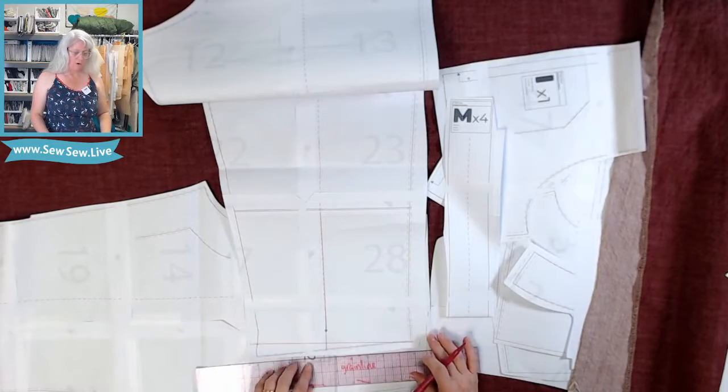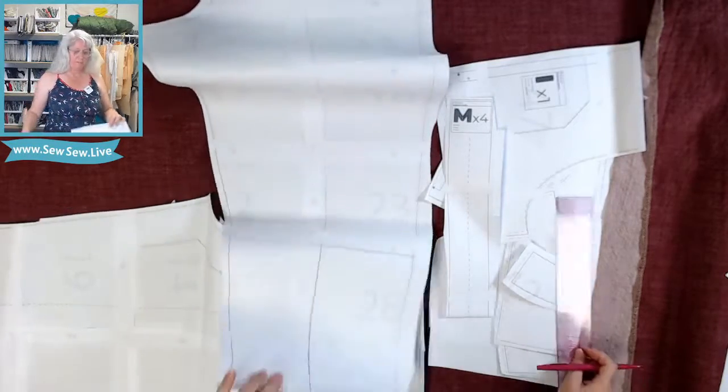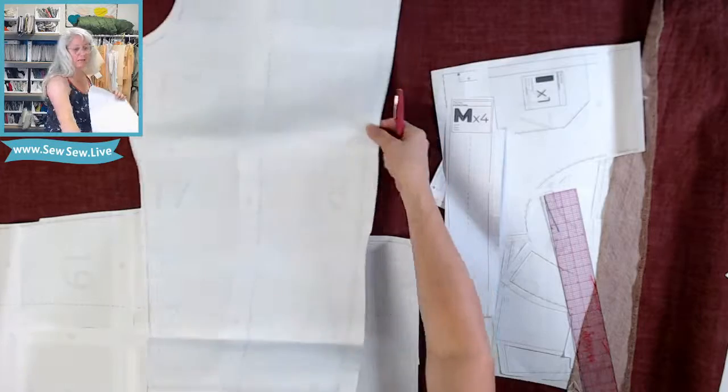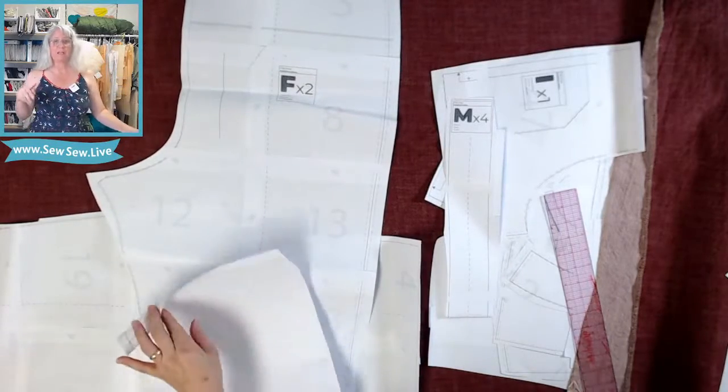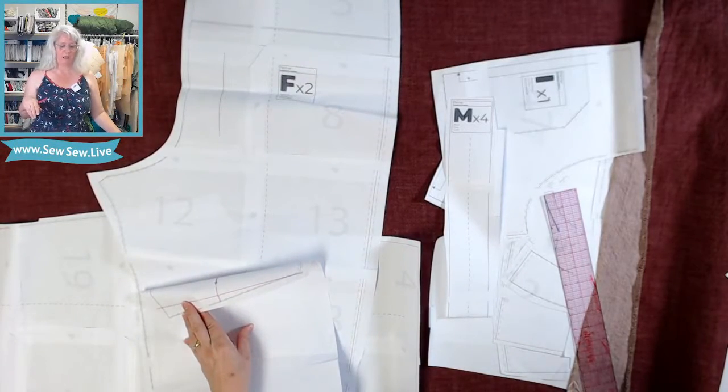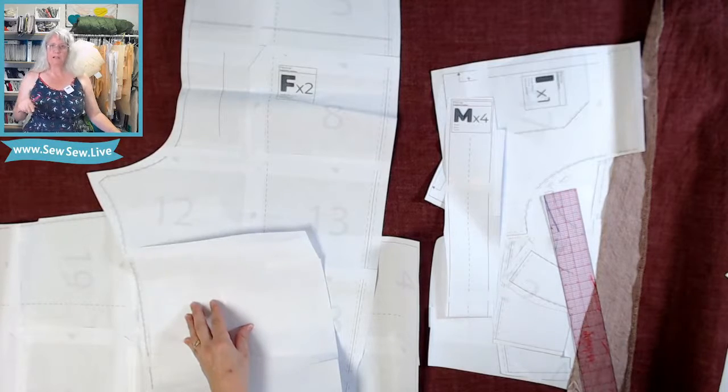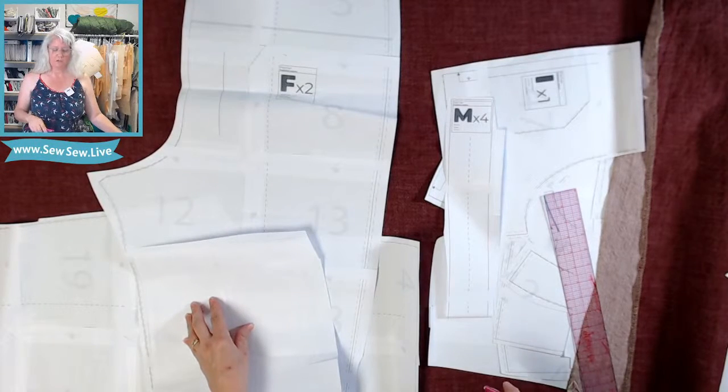So when you're doing computer, okay, I'm going to tell you exactly where I saw this happen once, when I was really early on in my pattern drafting career and I was learning CAD, which is computer-aided drafting.